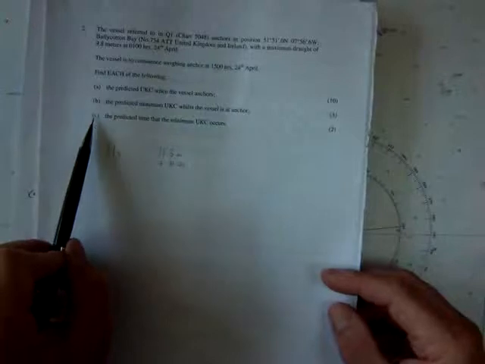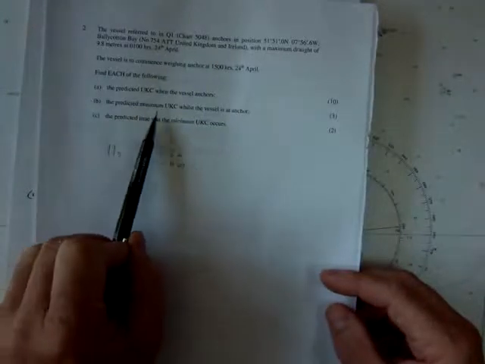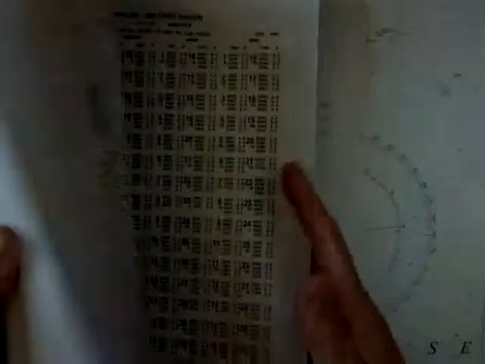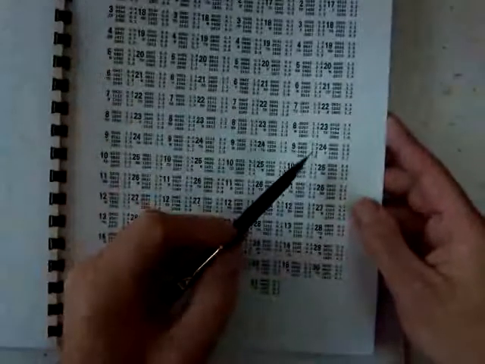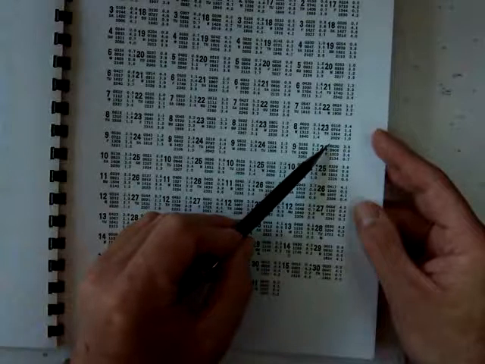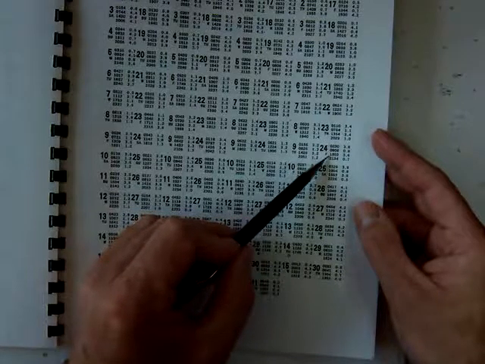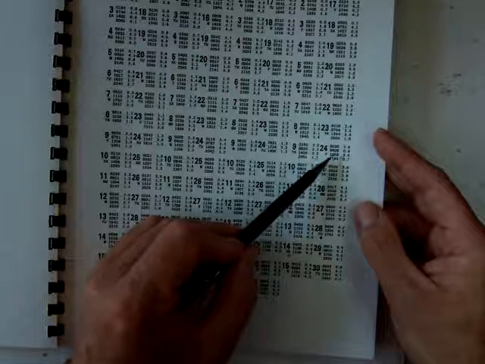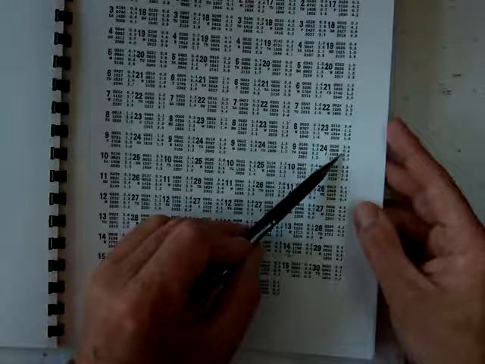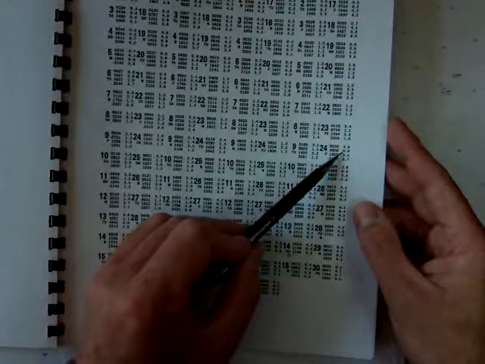B and C are of course connected. We need the predicted minimum underkeel clearance whilst the vessel is at anchor, and the predicted time that this occurs. Well, if we go into the tables, go back to Cobh in the tables for April, and we will see on the 24th of April, we went from 2029 to 0230, so we anchored at 1 o'clock. We're going to leave at 1500. Now at 1500 is high water, so we can see from the tables that at the low water time, 0908, 0.9, that must be the time and the height of low water.